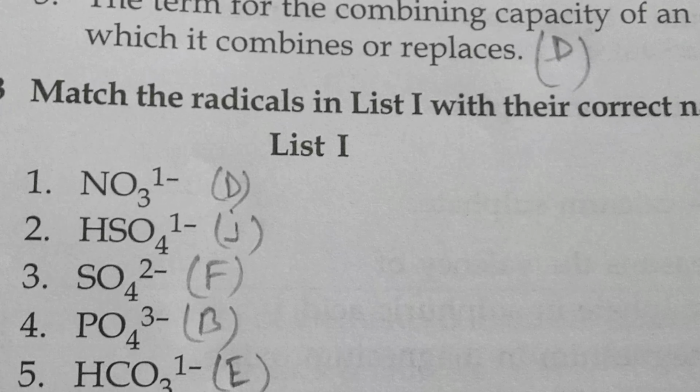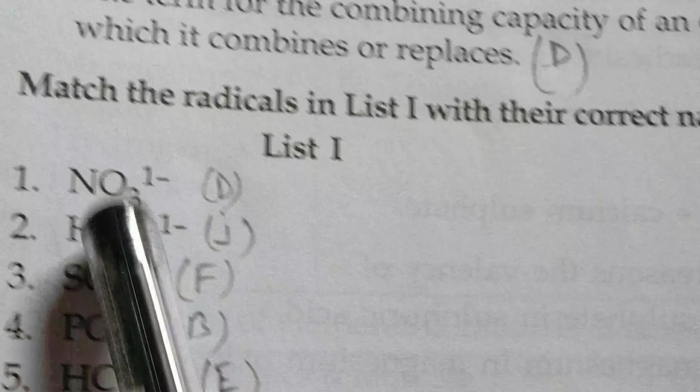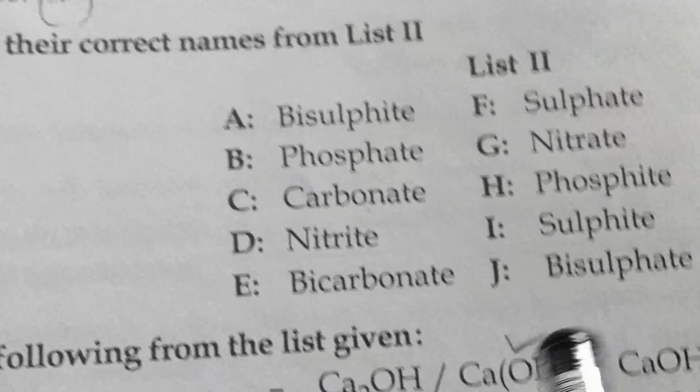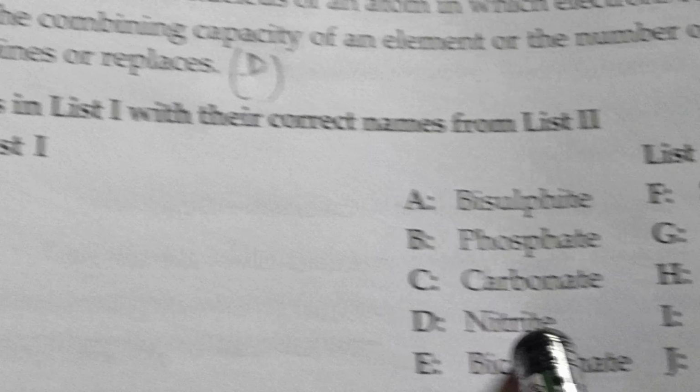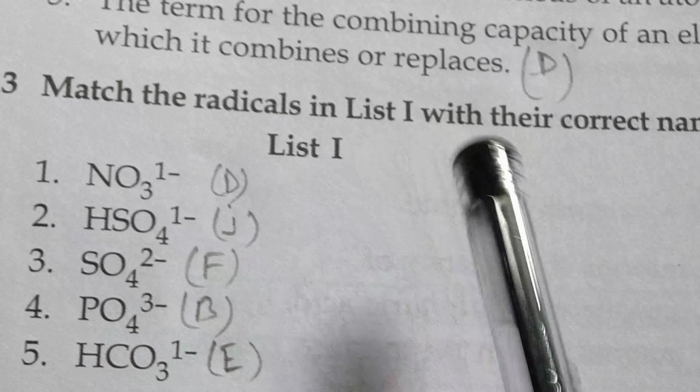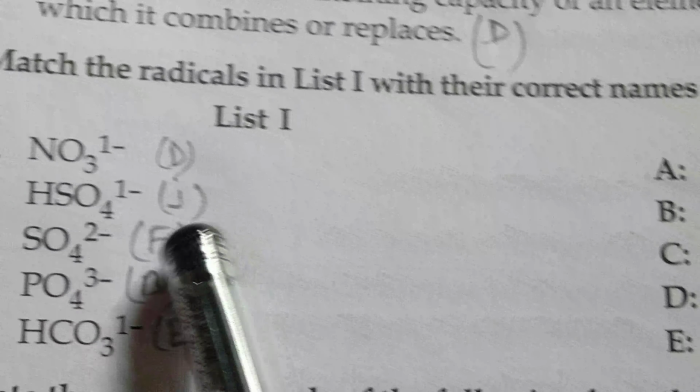Next, here is a matching. NO3 1 minus. Normally, what will we call this radical? Nitrite. If it were NO2, what do we call it? Nitrate. HSO4 1 minus, that is bisulfate.